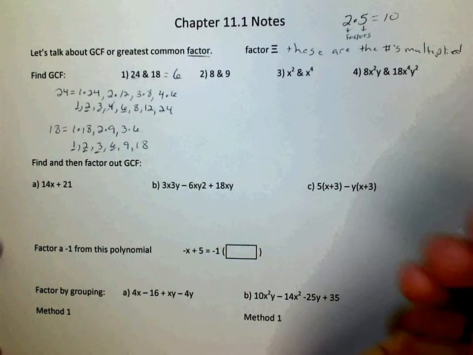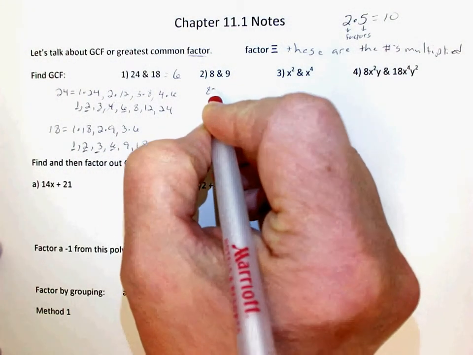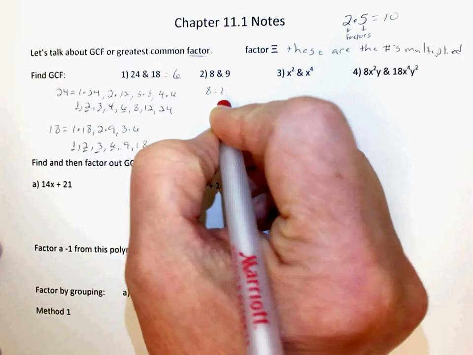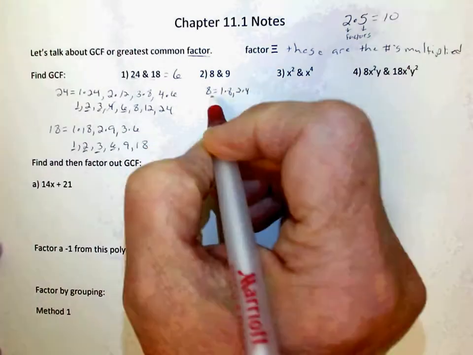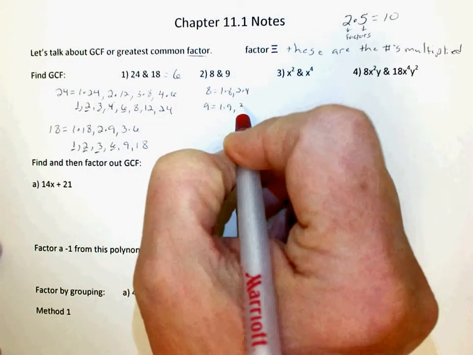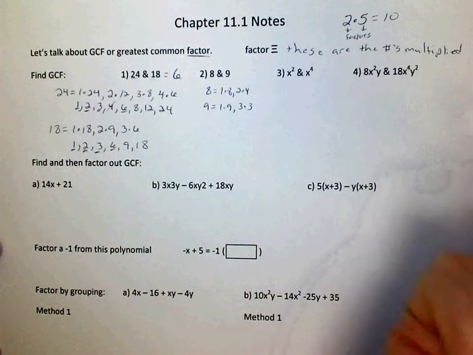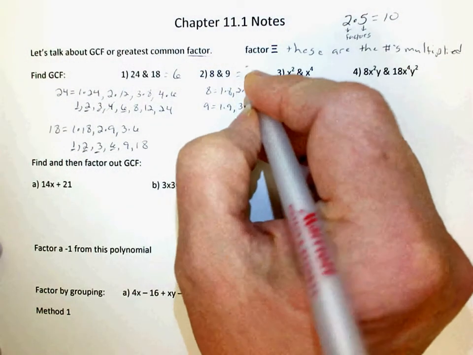Well, how can I multiply and get 8? 8 is 1 times 8, or 2 times 4. And 9 is 1 times 9, and 3 times 3. Well, the only thing these two have in common is 1.